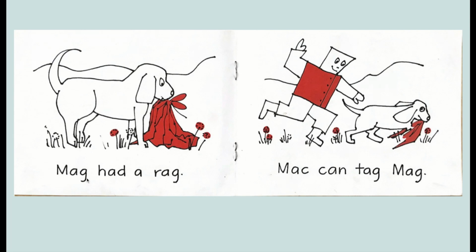Mag had a rag. Mag had a rag. Mac can tag Mag.